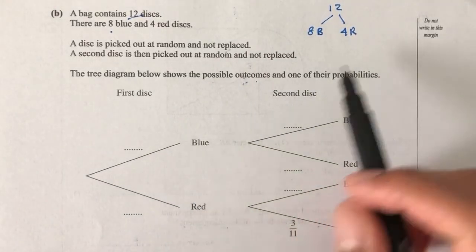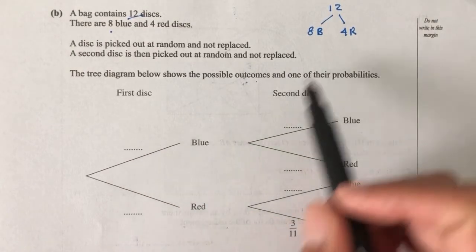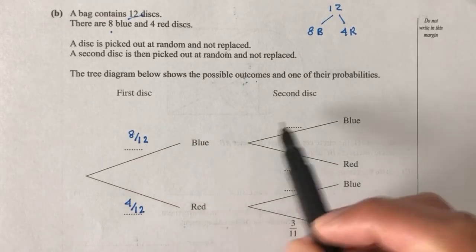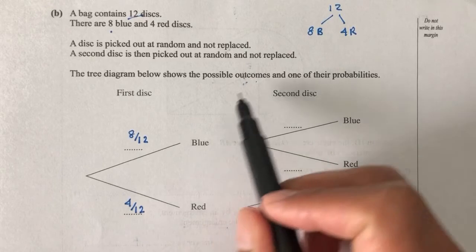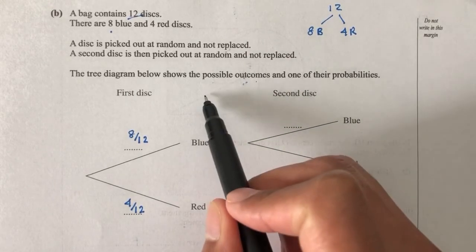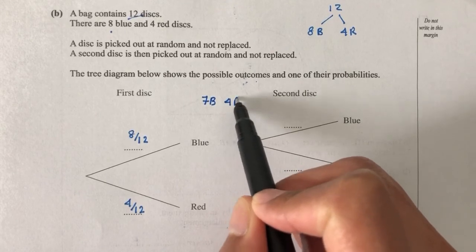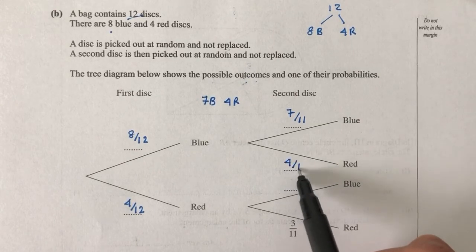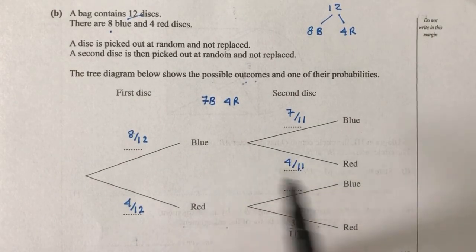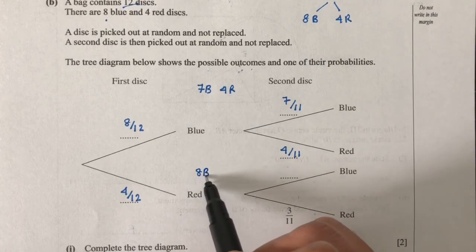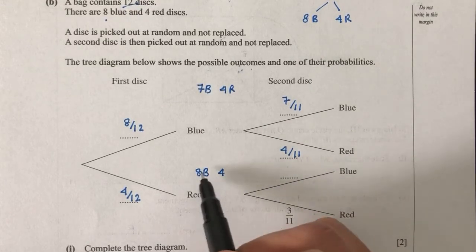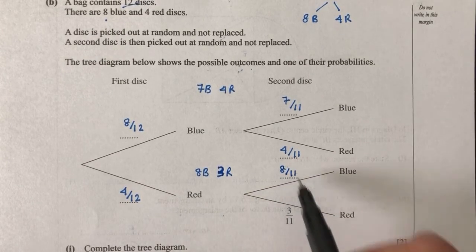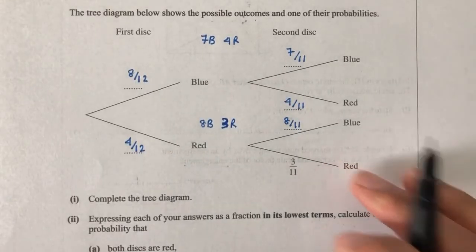So let's find this one. From the first draw, your chances of having a blue will be 8 over 12. This one will be 4 over 12. So if you take a blue, you will have 7 blue remaining and 4 red. So blue here will be 7 over 11 and red will be 4 over 11. Now if you take a red, you will have 8 blue remaining and 3 reds. So blue will be 8 over 11 and red will be 3 over 11. So this is your tree diagram.